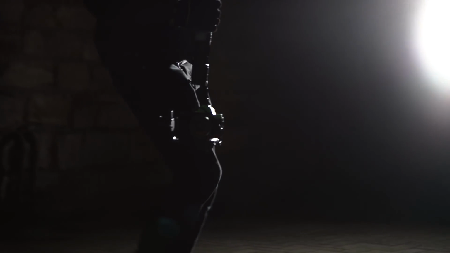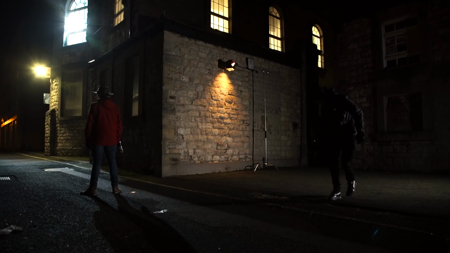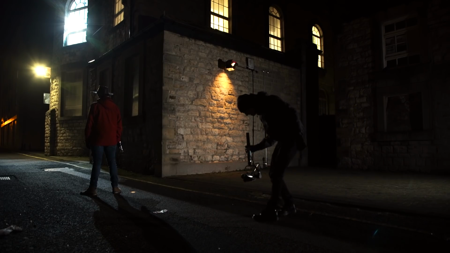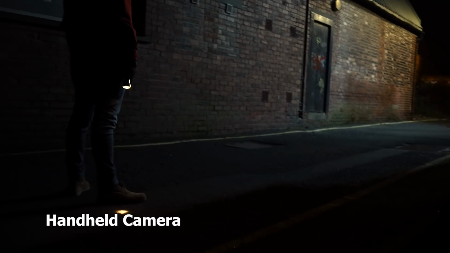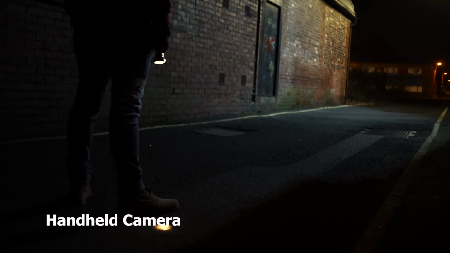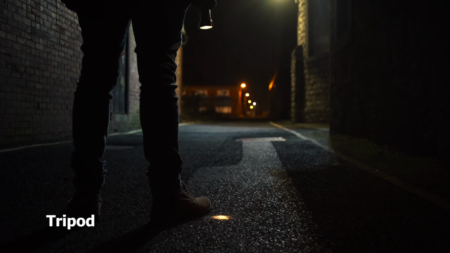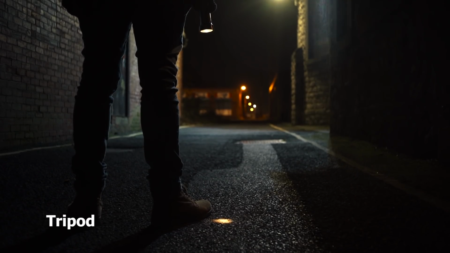The move itself is simple, it's just a track and a pan, but to help build up the tension, you want a slow, smooth shot, and to achieve this shot, we used a handheld gimbal. We did try to record this shot using a handheld camera, but the movement wasn't as smooth. Also, we filmed the same shot using a tripod, but the lack of movement didn't allow us to build up the tension as much.